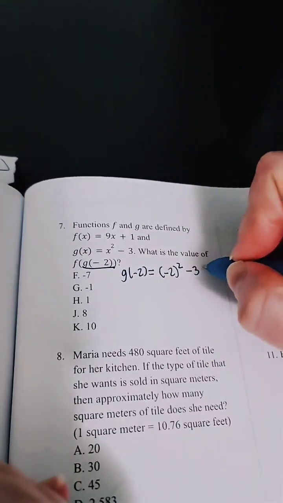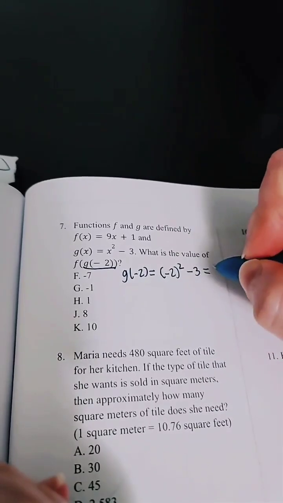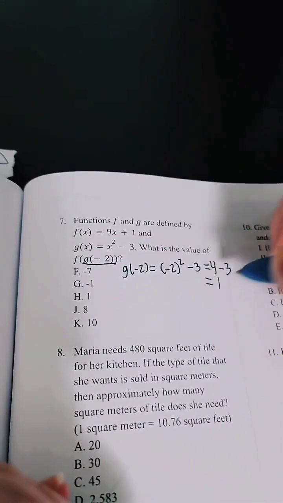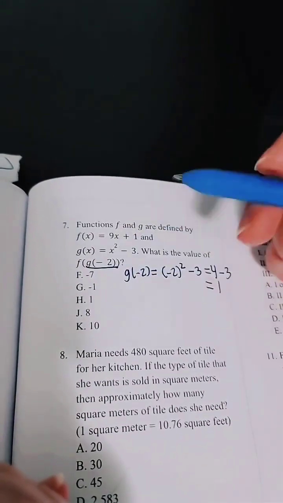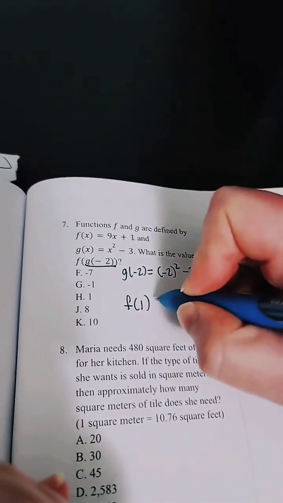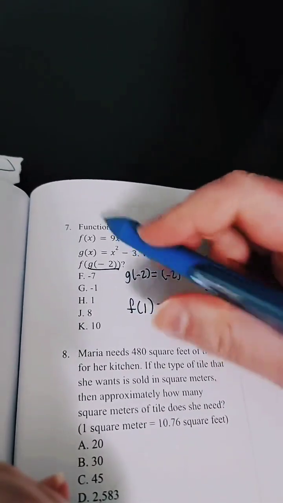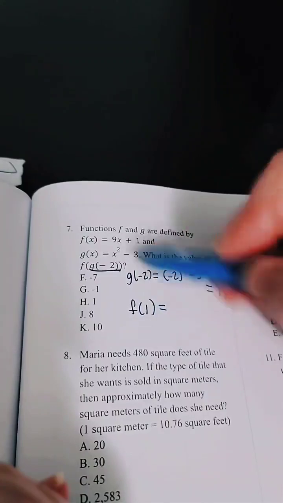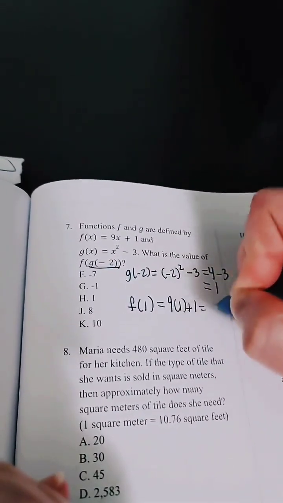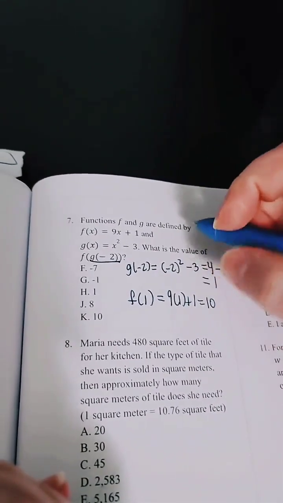So then we're going to say that this is equal to, -2 squared is 4. So 4 minus 3, and that's going to be equal to 1. So now instead of g of -2, I have 1. So this is going to be f of 1. Well, that just means for the f of x function, everywhere I see an x, I put a 1 instead. So it's going to be 9 times 1 plus 1. That equals 10. So that would be my answer, K.